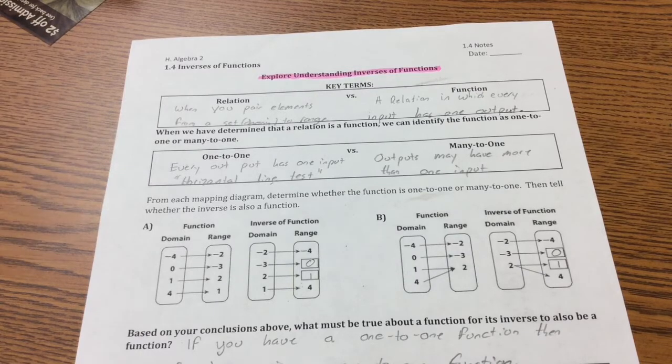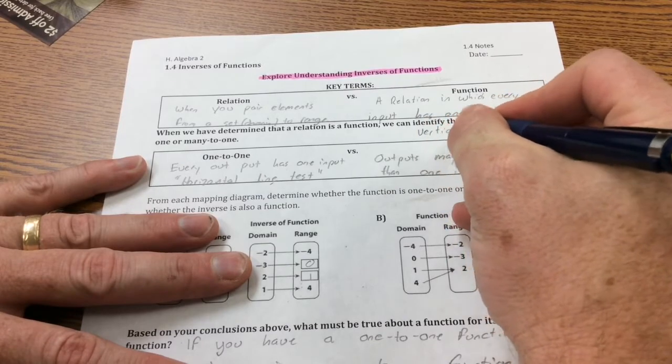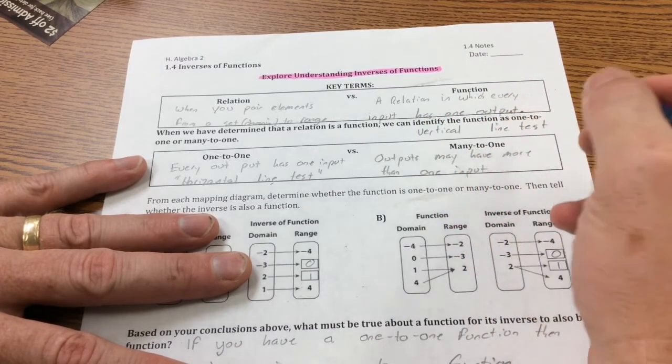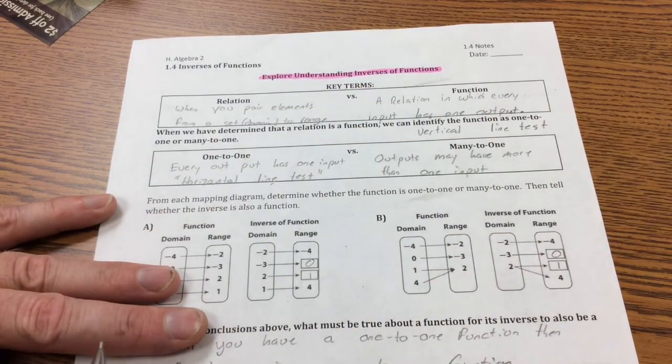We've talked about that quite often. Every x has one y. It passes that vertical line test. I'm actually going to write vertical line test right here. Vertical line test. All right. So once you figure something is a function, there's two types of functions.